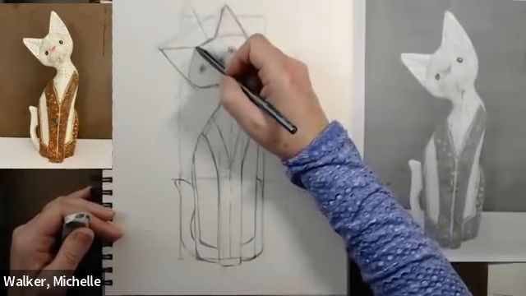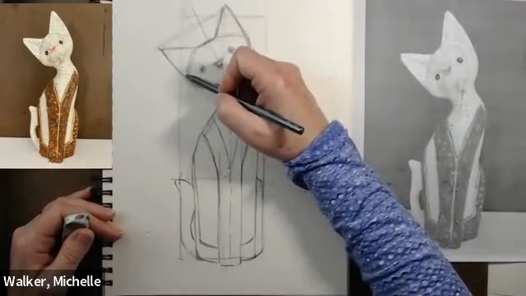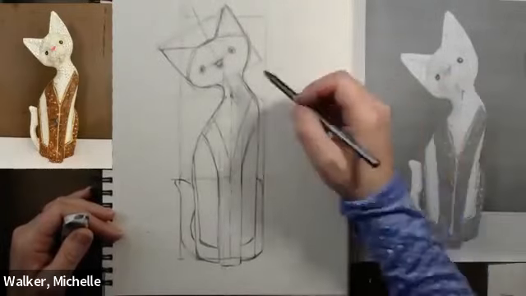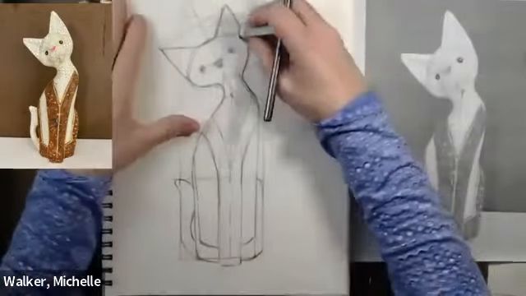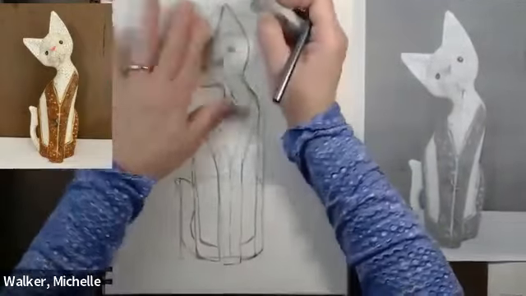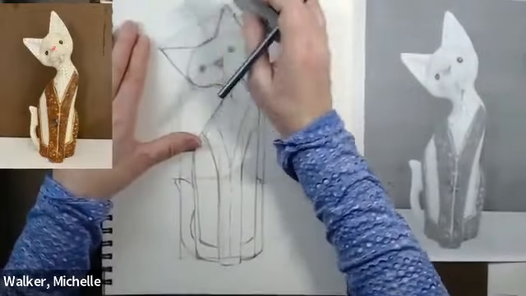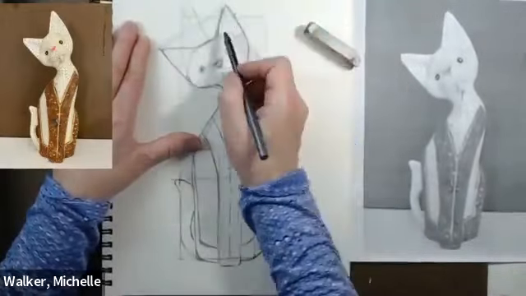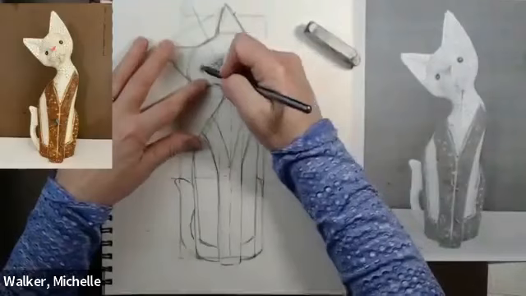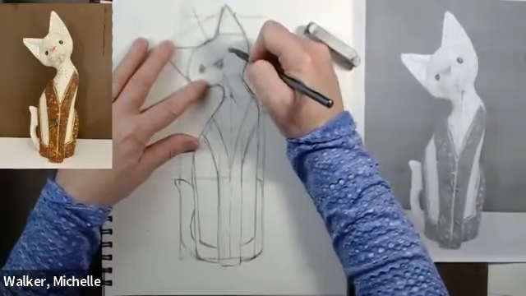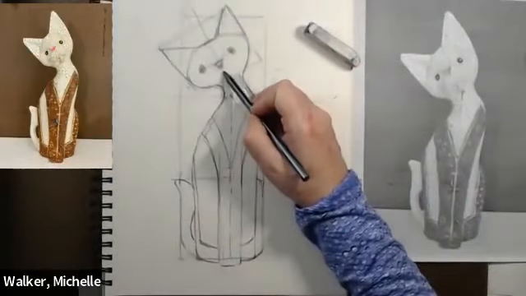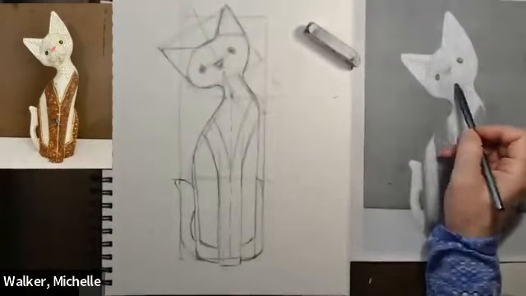Because it's not a round head. This isn't a round head. It's not a circle. It's a shape. It's almost a squashed ball. And then the eyes are circles, kind of teardropped like that. Do you see that? And then the mouth, I know you're sensing the cheeks here.